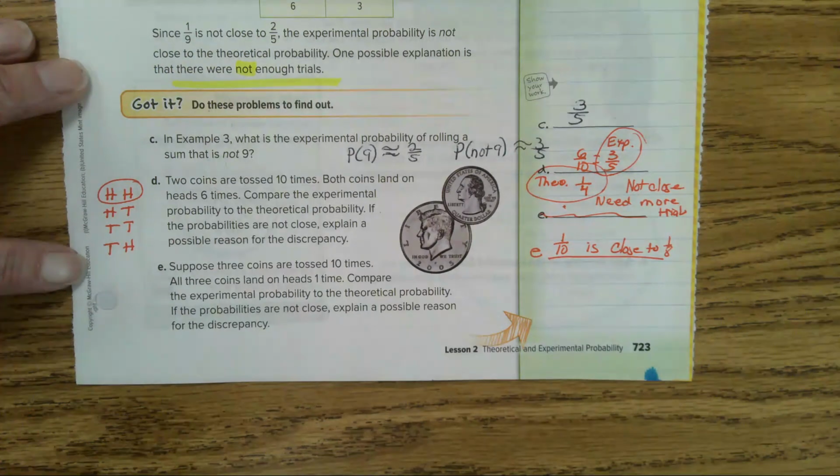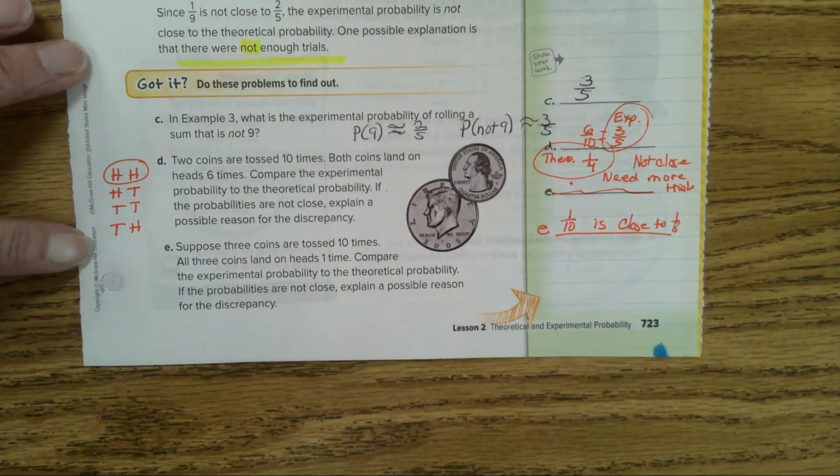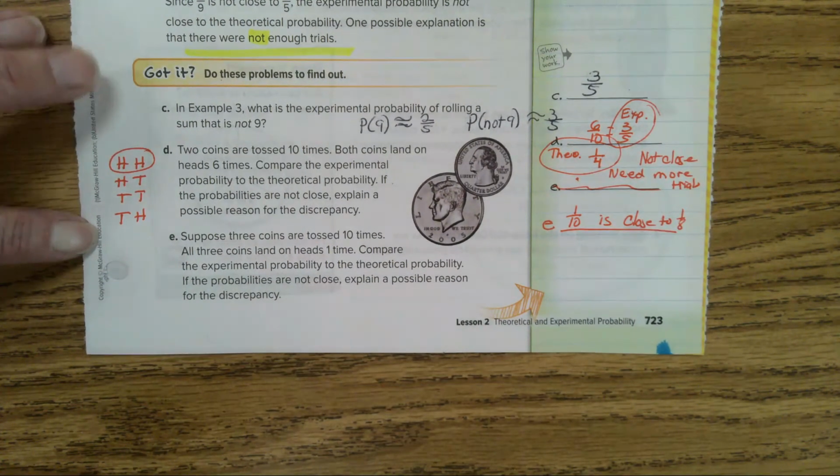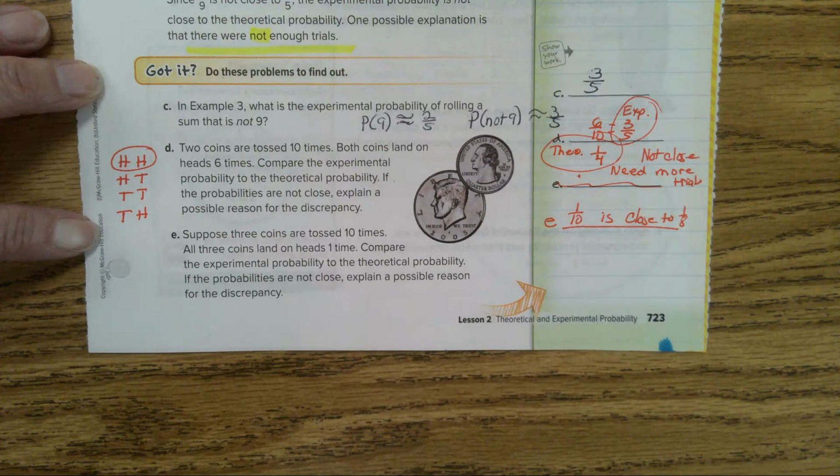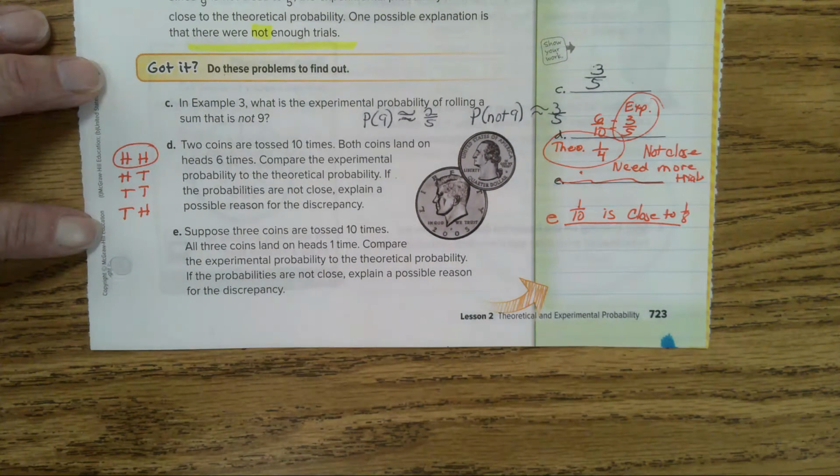In letter E, it says, suppose 3 coins are tossed 10 times. All 3 coins land on heads 1 time. Compare the experimental probability to the theoretical probability. If the probabilities are not close, explain a possible reason.